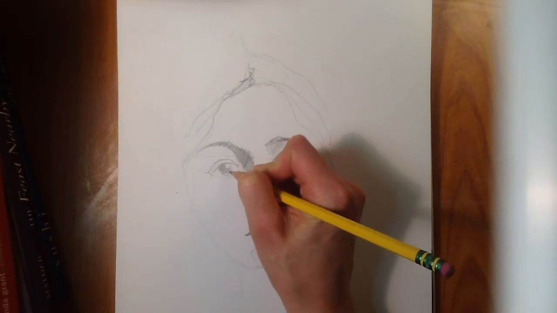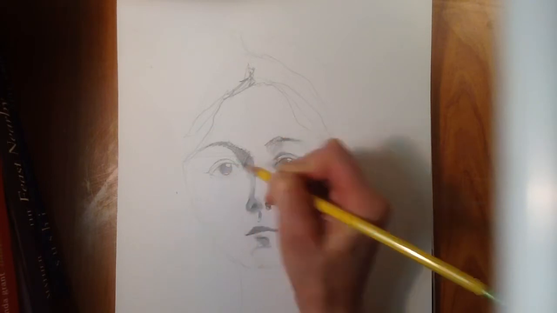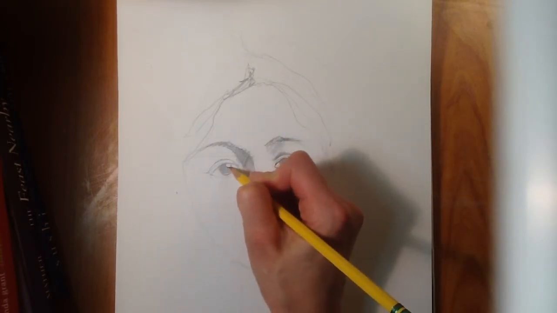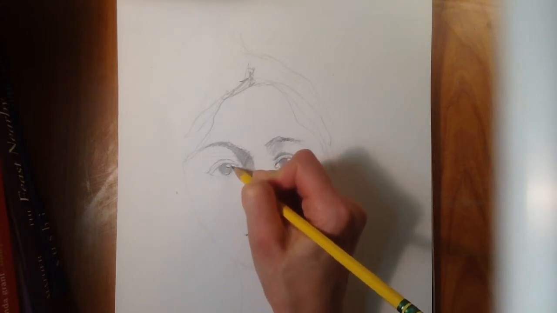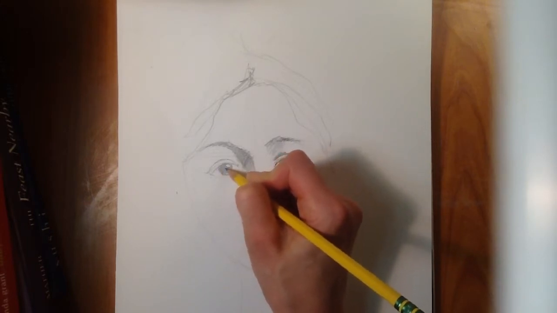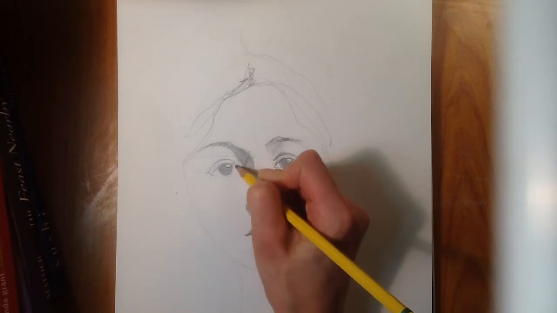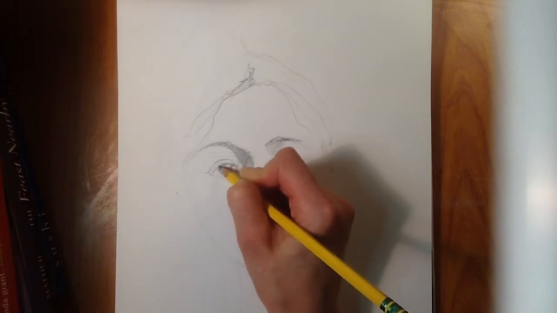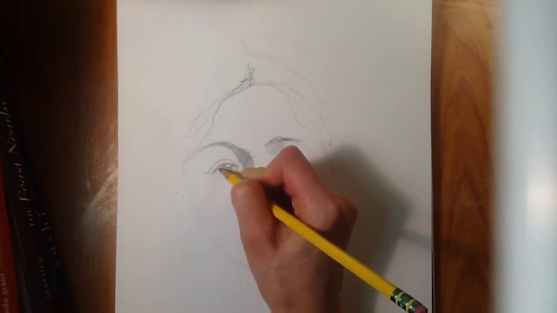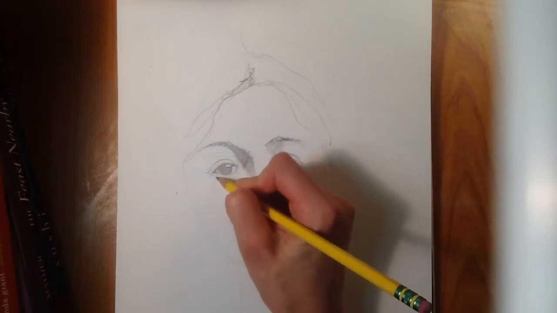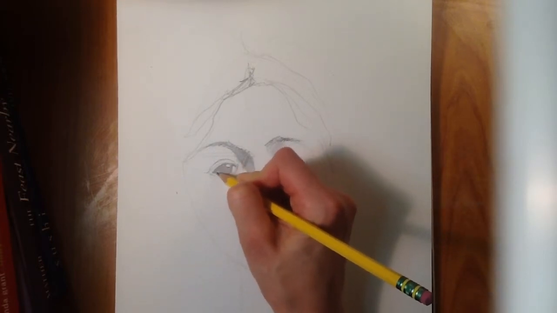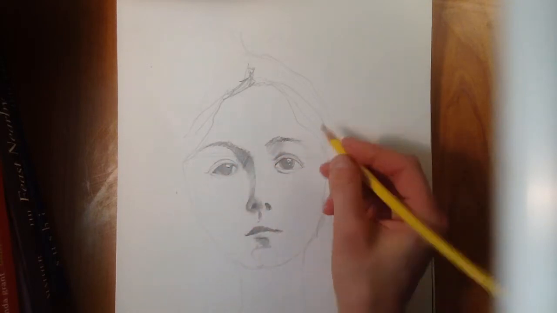So here we have this other eye. I love drawing eyes. They show a lot of personality. An important thing to note when you're drawing eyes is that the white of the eye is not pure white. It should darken at the corners, because yes, an eyeball is white, but it's also in shadow.